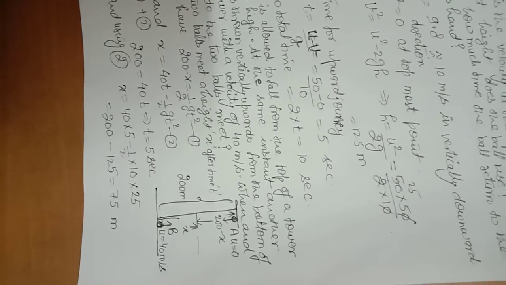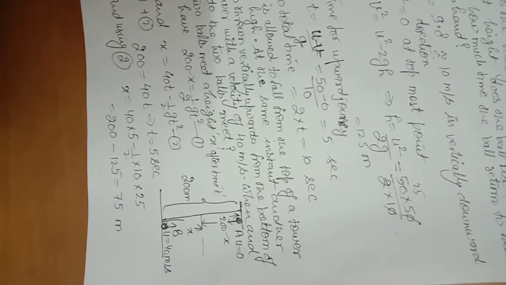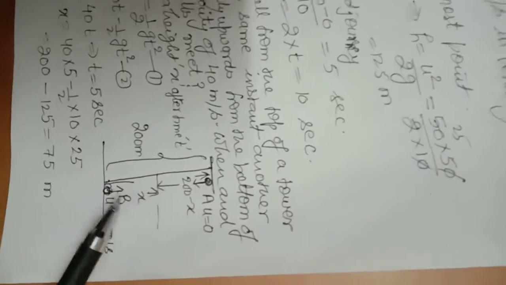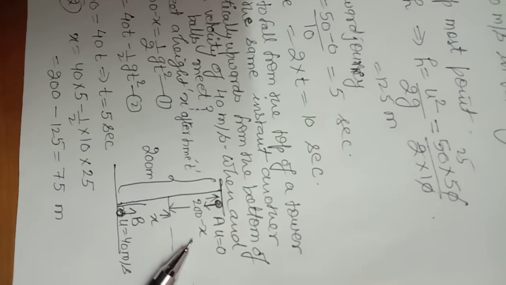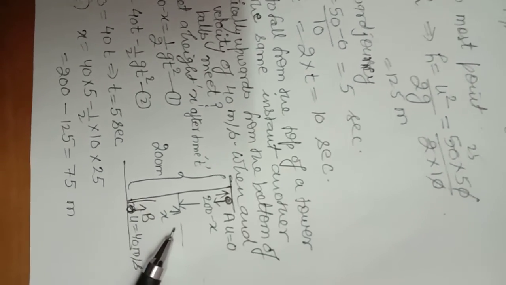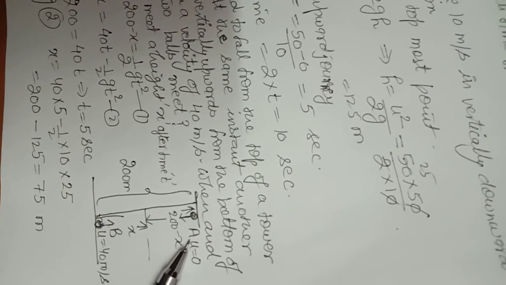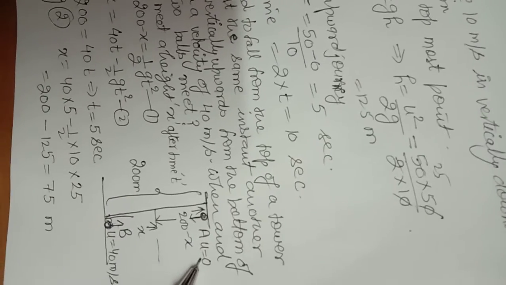Now, one ball is going upward, so its motion is retarded motion, and the second ball is coming downward, so the motion is accelerated motion. The total height of the tower is 200 meters. Say the two balls strike after time t, at height x from the ground. If ball A is the one coming downward, then for that ball the initial velocity is u.